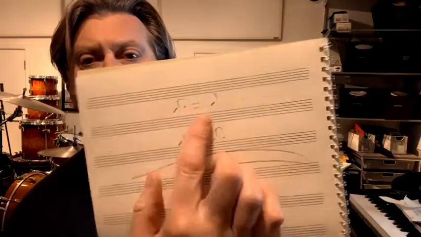Now, we see the matrix, right? There's your matrix. One more time. Dotted eighth equals quarter. Now let's listen to the matrix. Let's listen to the modulation with the music, okay? All right, here we go.